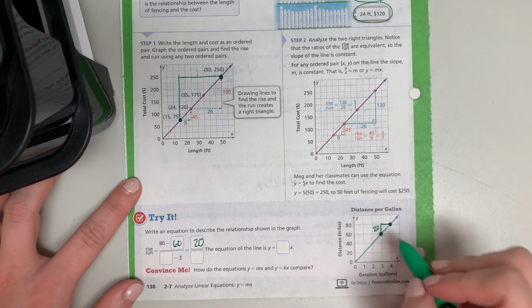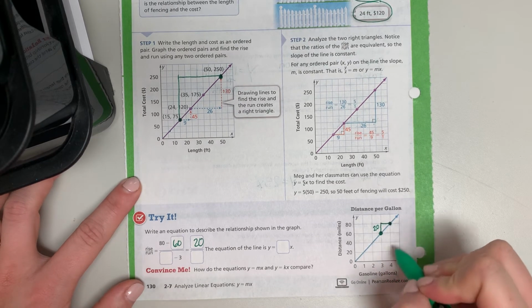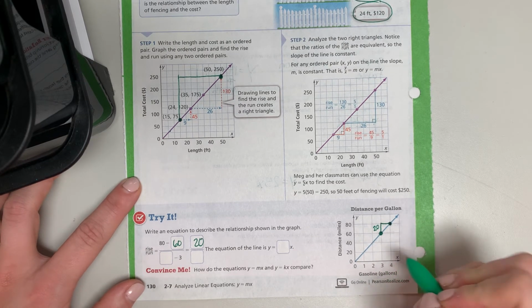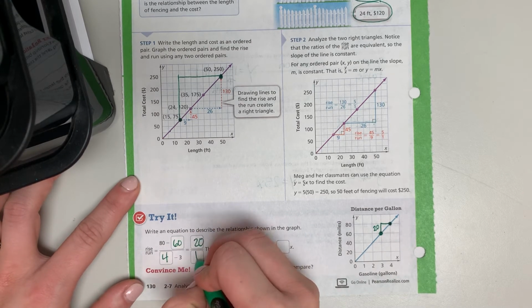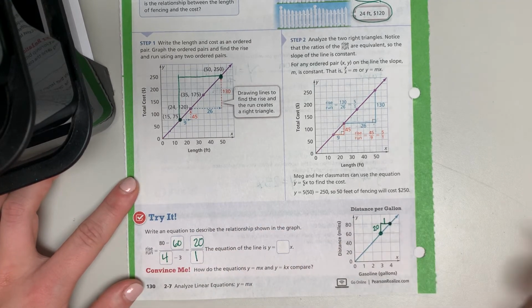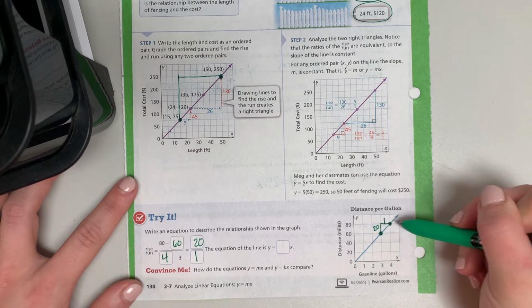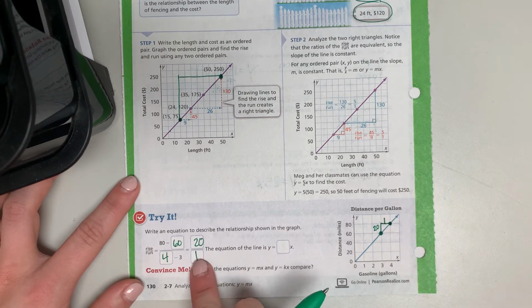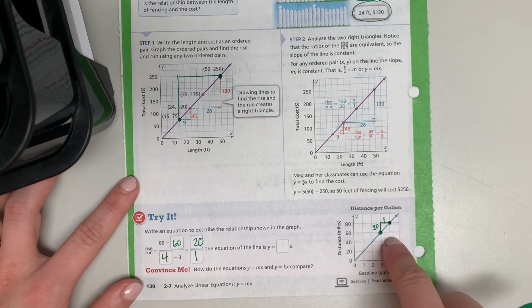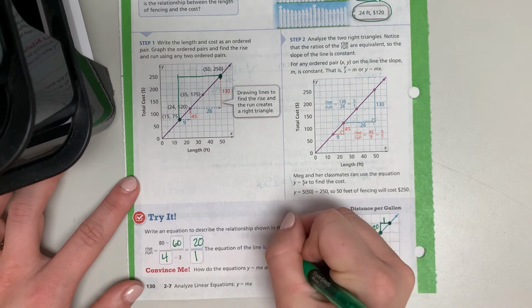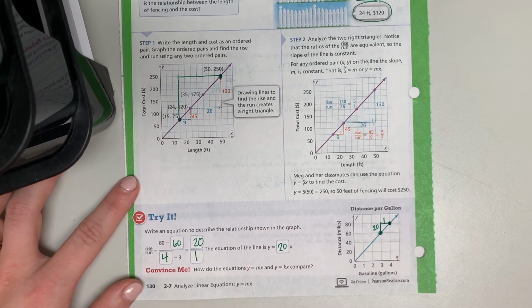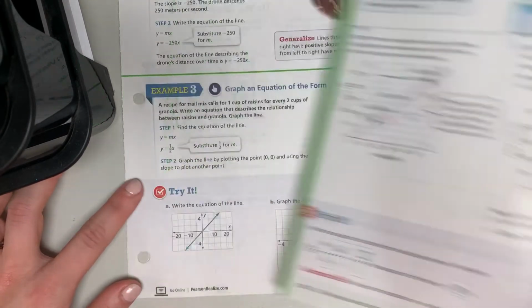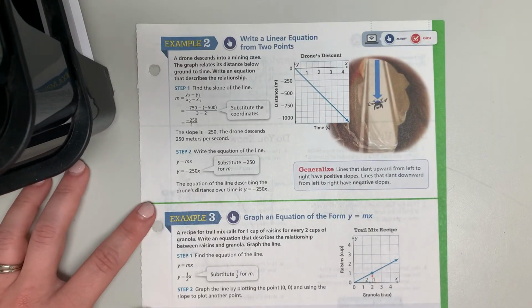And over here, it went from a 3 to a 4. So how much is 4 minus 3? 1. So I rose 20, I ran 1, 20 over 1. So the equation of this particular line is y equals 20x.